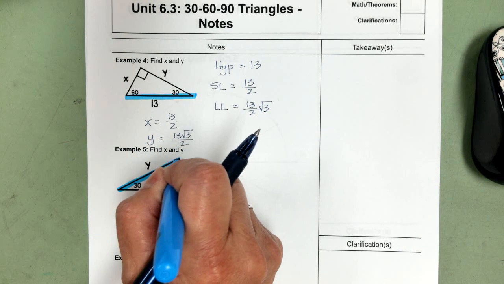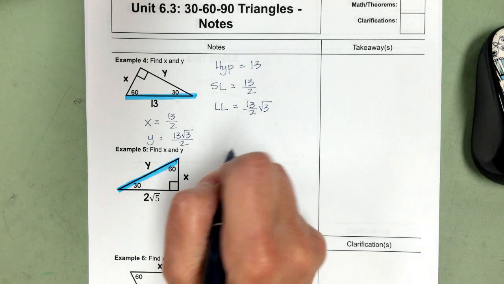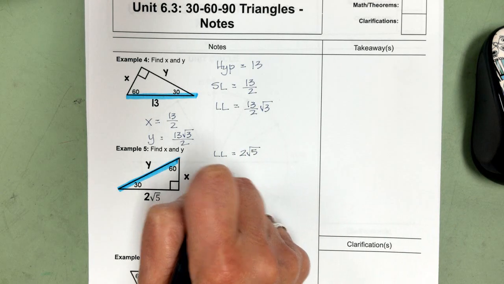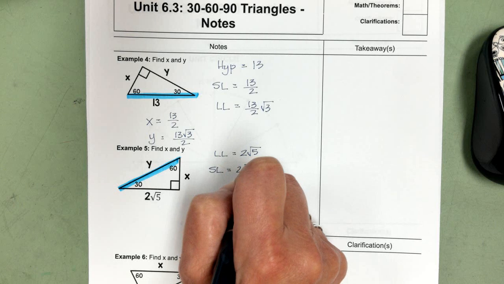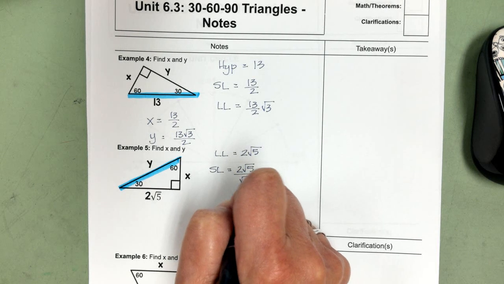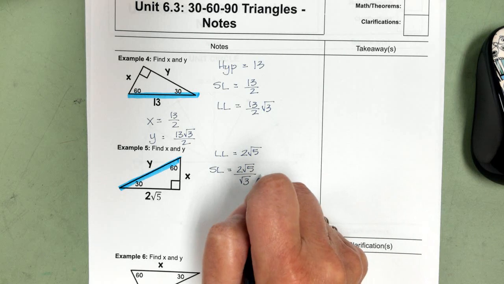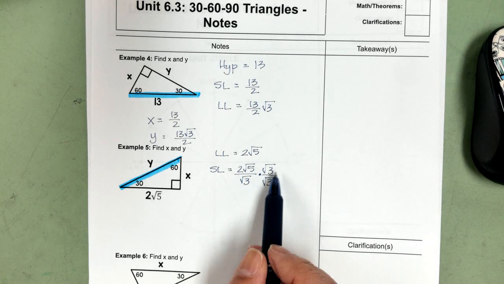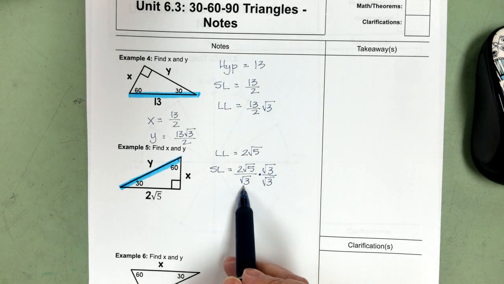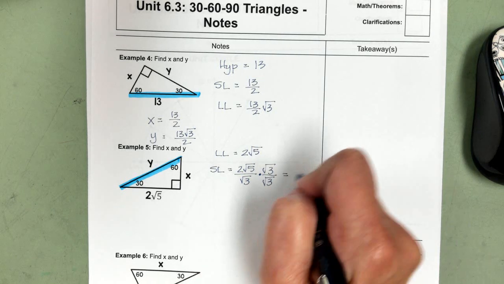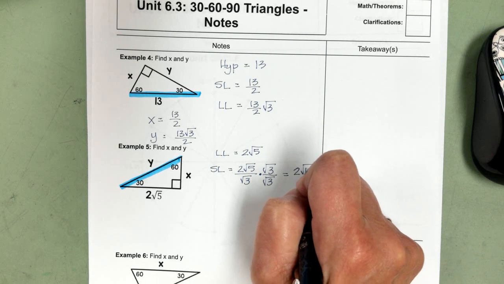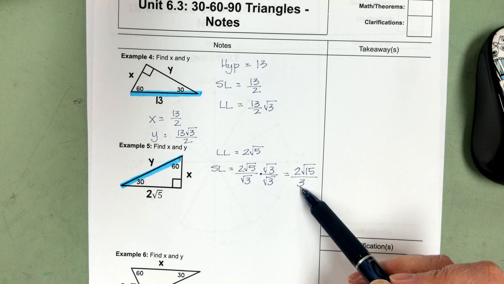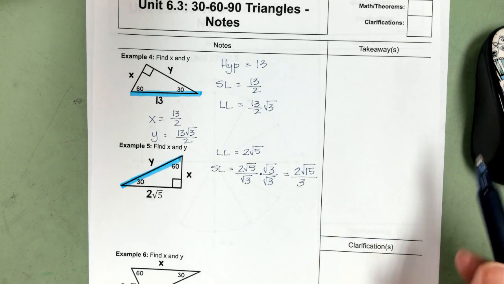Example 5, we are given the long leg, which is 2 square root of 5. So the first one we're going to find is the short leg. We take the long leg, divide it by the square root of 3. We learned earlier in this unit that we can't leave a radical in the denominator, so I'm going to multiply by the square root of 3 over the square root of 3. And I choose this because my denominator here is the square root of 3. So I get 2 times the square root of 15 divided by 3. 2 and 3 are outside of the radical. I cannot reduce them, so that is my short leg.